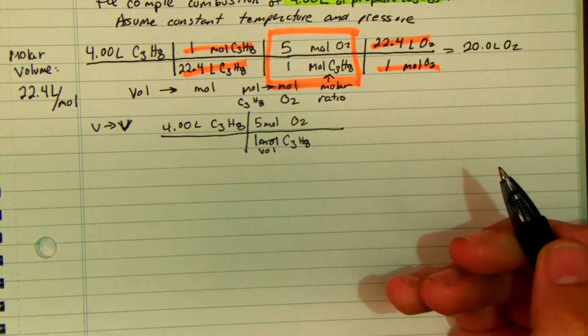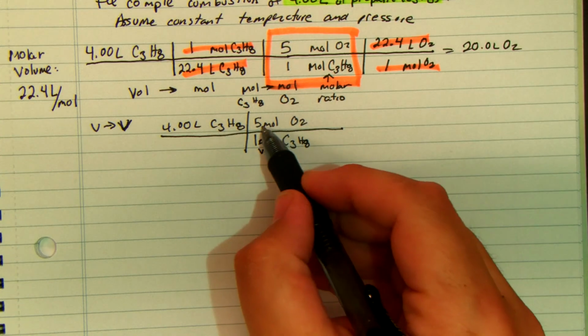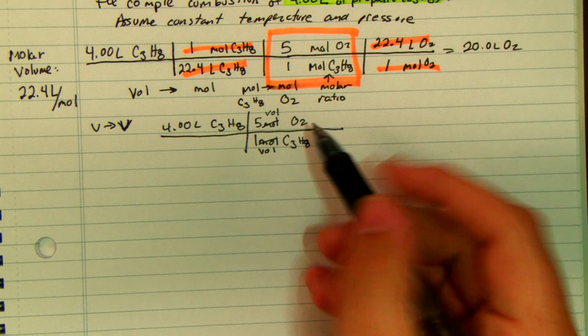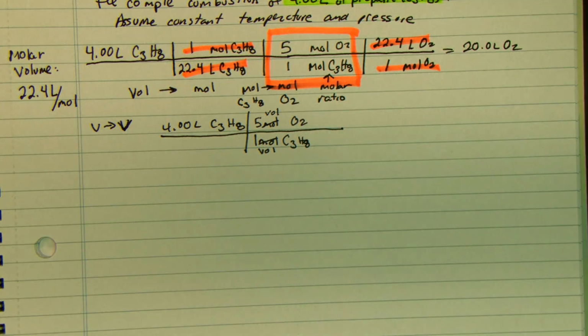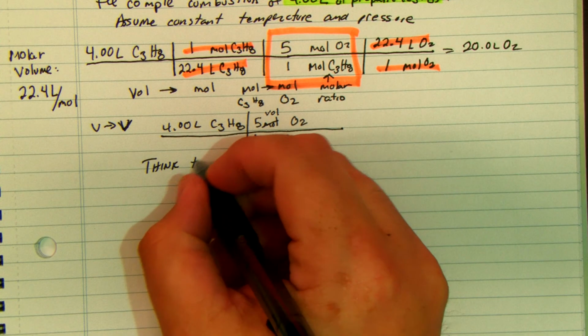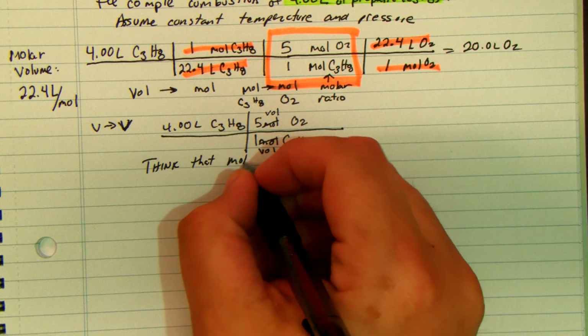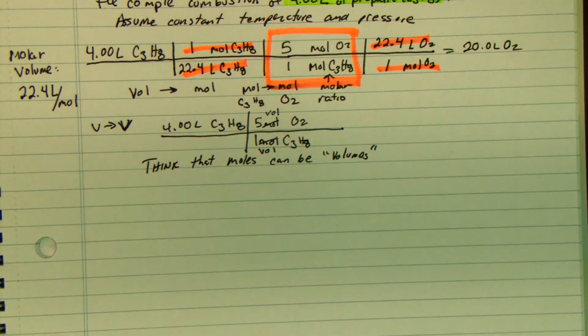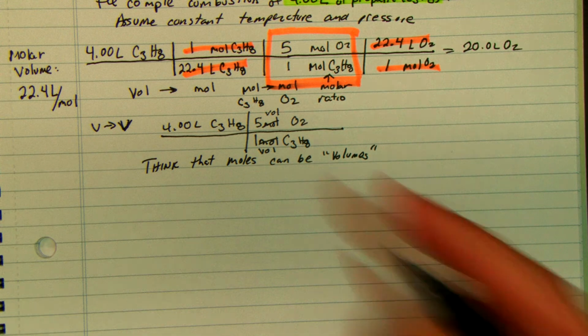of propane to 5 volumes of oxygen. Because basically, if we remember, 1 mole of a gas is the same for any gas. It's the same amount of volume. It's the same amount of particles. It's the same amount of everything. So think that moles can be volumes. That's just another way to think of the mole, because it's going to end up being the same thing. So it ends up being just 4 times 5, which is 20.0 liters of O2.